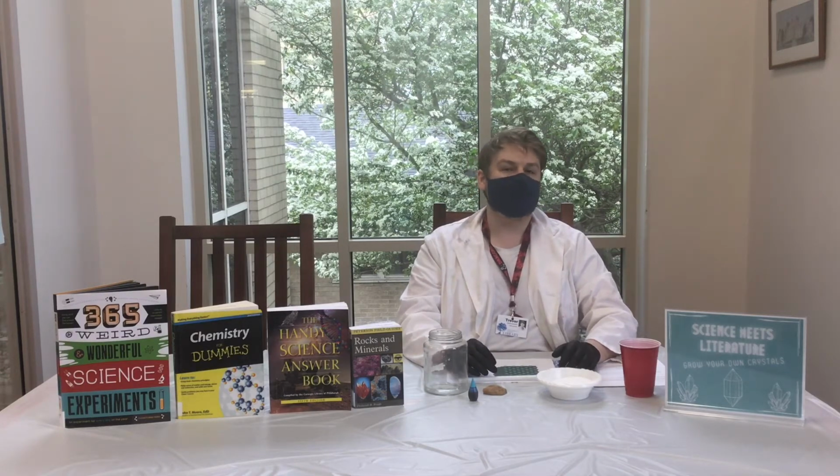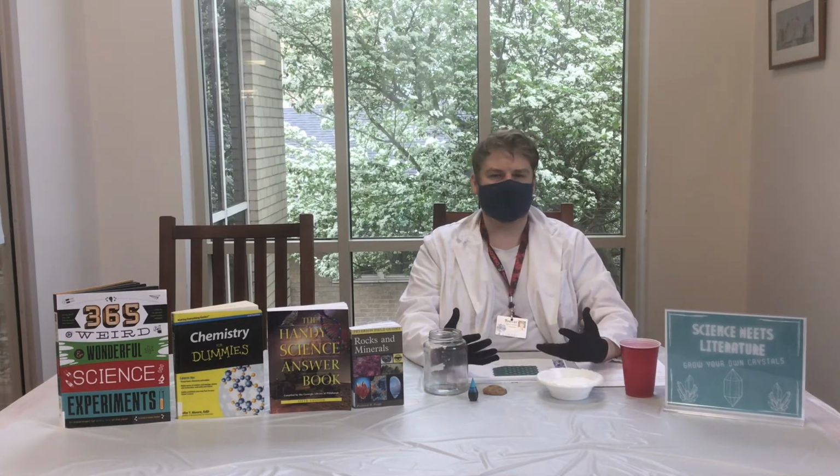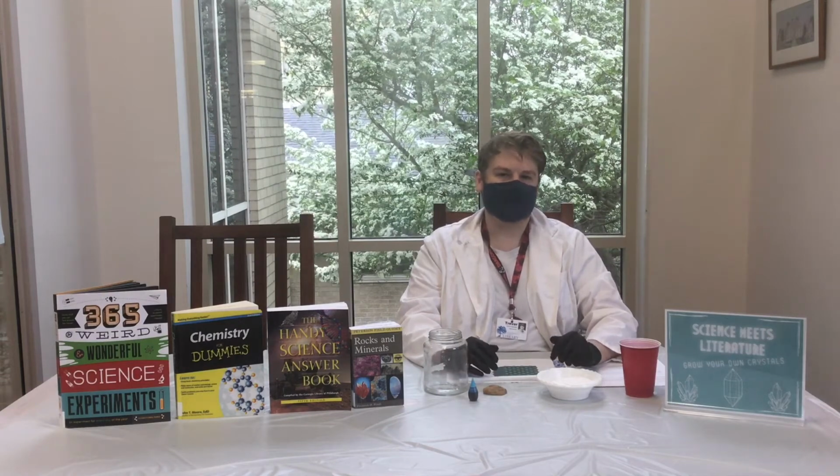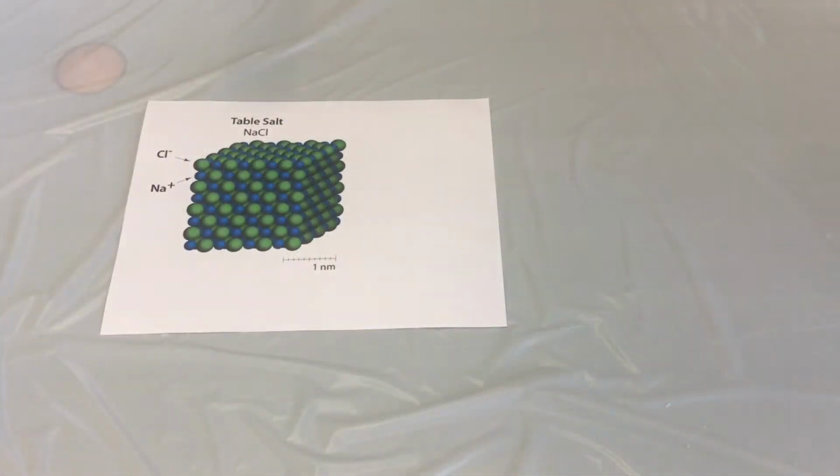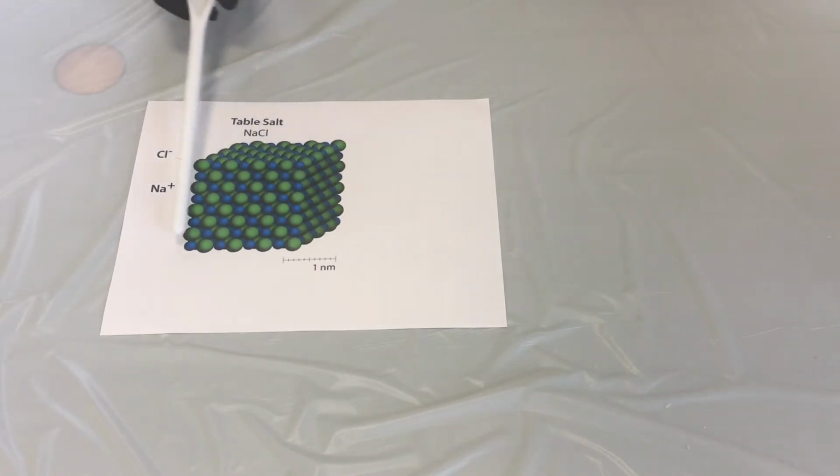And today what we're going to be doing is making crystals. So you might be asking, how do you make crystals? What are crystals? So let's explain it. All right, so what are crystals? Well, crystals are a material where the atoms are arranged in a specific repeating pattern. And that sounds kind of complicated. Really, all it means is all of the individual atoms kind of form up, sort of like Lego blocks, in these sort of rigid shapes.